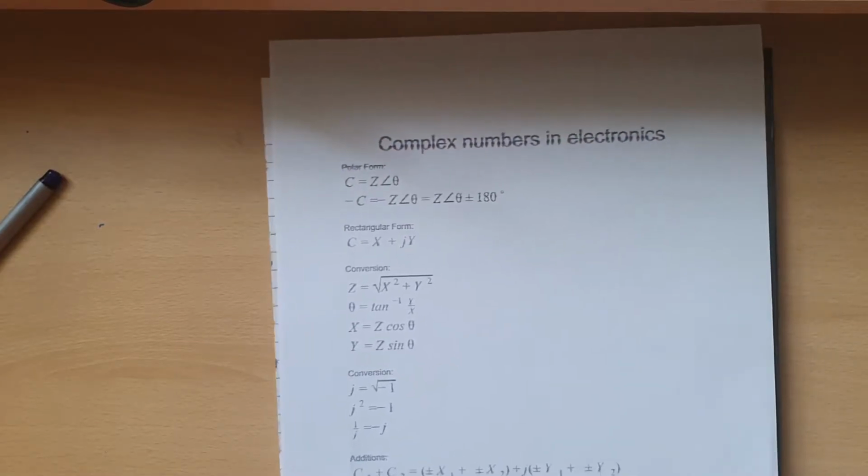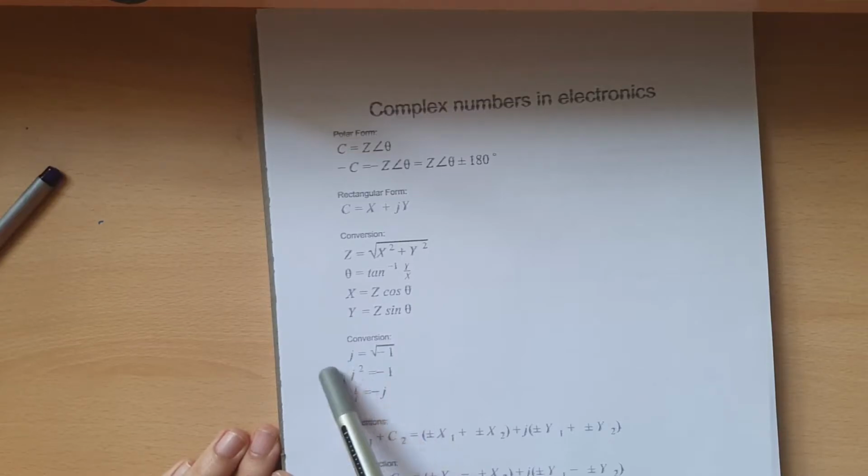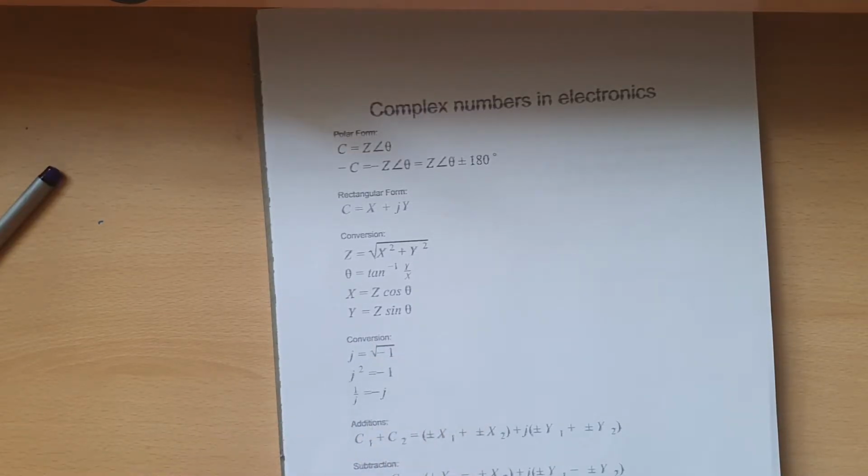Nice and easy. There is also conversion for j, because what j means is basically the square root of minus 1, which is an imaginary number, a number that doesn't exist. And when you square j, you'll get minus 1, because the square root squared simply gives you minus 1. Or if you want to reverse it to a negative value, you can do 1 over j, and that will give you minus j. Alright.